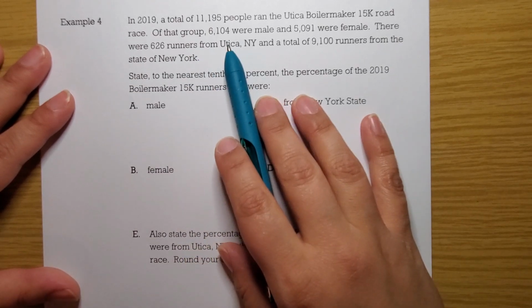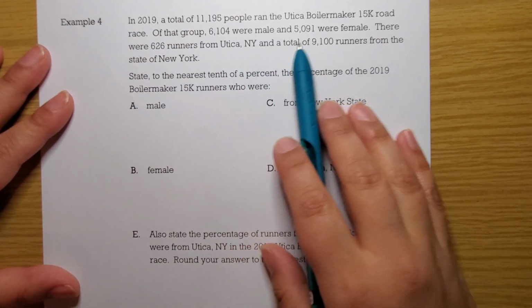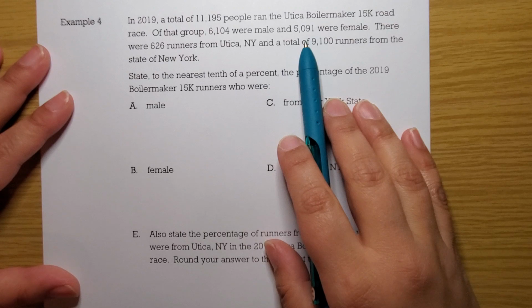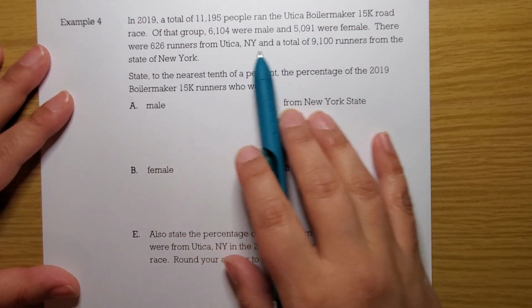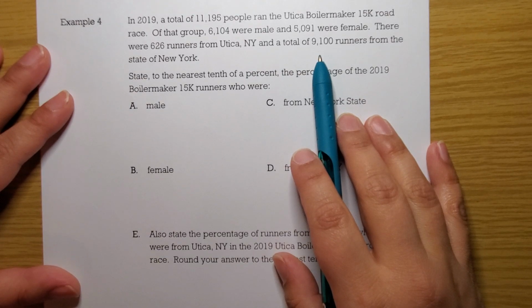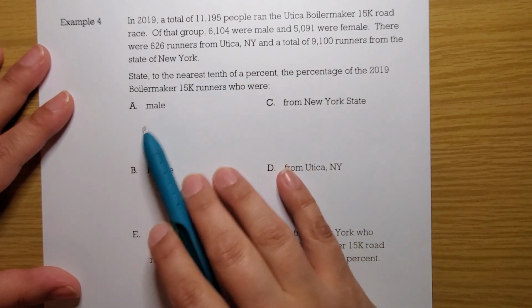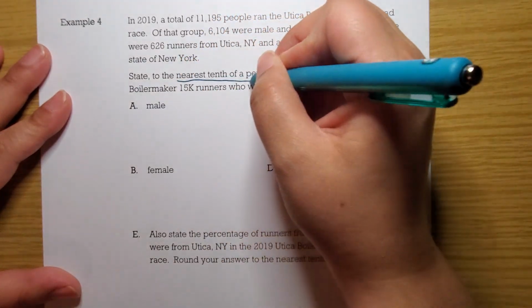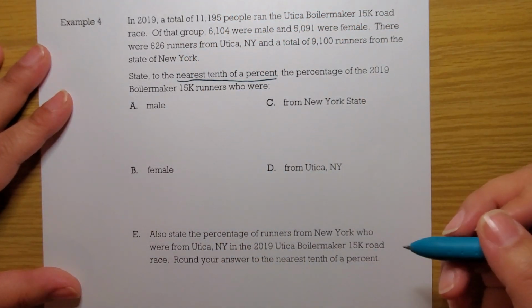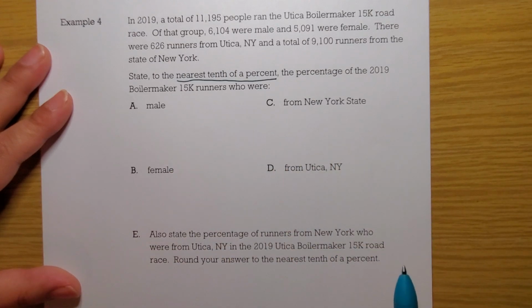Of that group, 6,104 were male and 5,091 were female. There were 626 runners from Utica and a total of 9,100 runners from the state of New York. And then we're going to state to the nearest 10th of a percent, the percentage of runners who were different things.